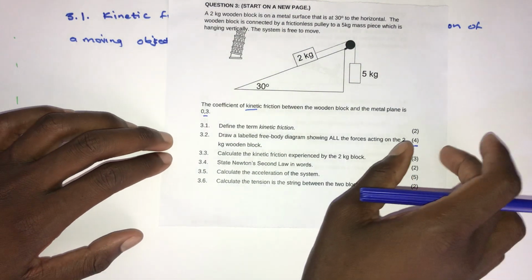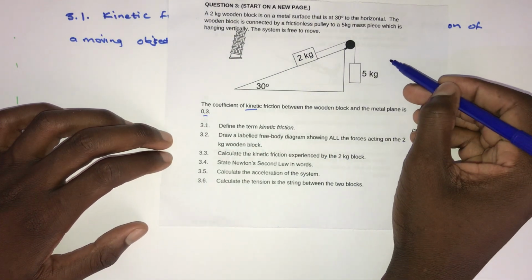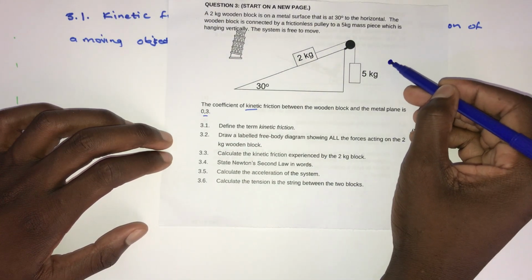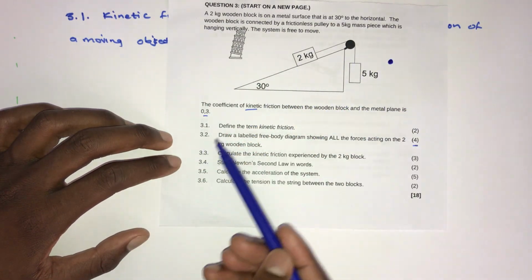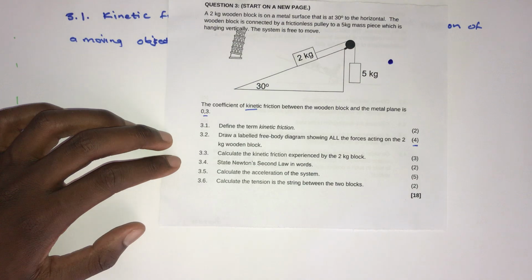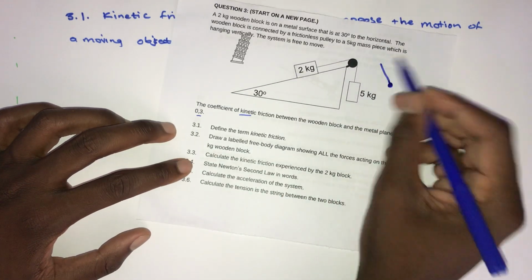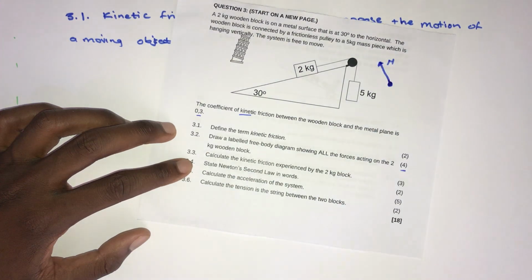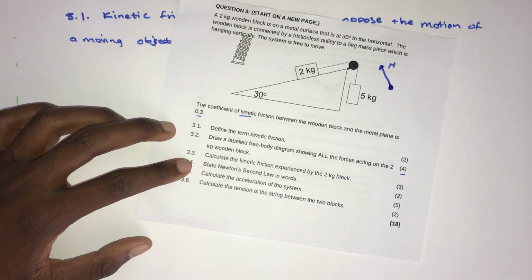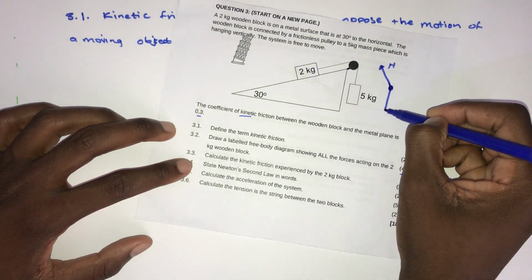So let's check. A 2 kg block is on an incline. So let's say this is the 2 kg block. Since it's inclined like this, the normal force is always perpendicular to the surface. So we must make sure that the normal force is not going straight up, it's perpendicular to the surface, following the surface. Another thing, we have weight. Weight is always downwards.